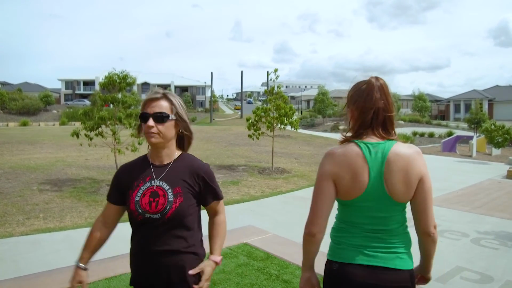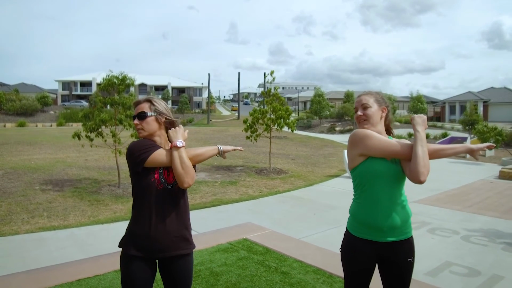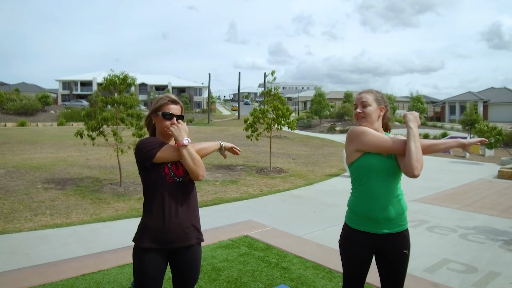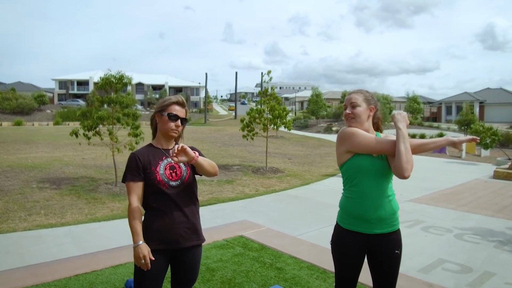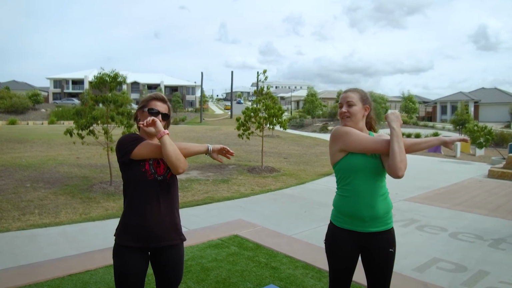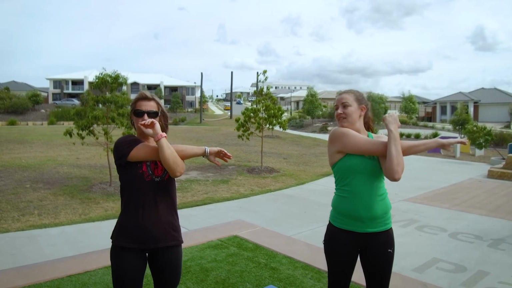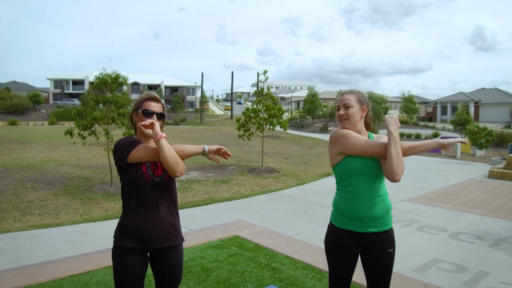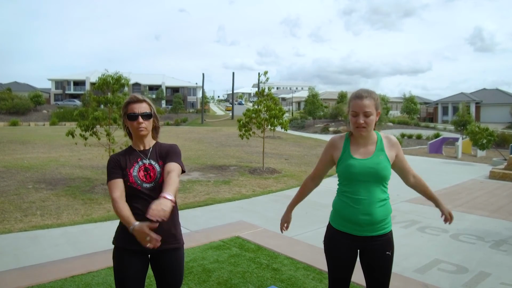Great. And if you just want to take your arm across your body, stretch it out and move your head to the opposite side. Just swap arms.